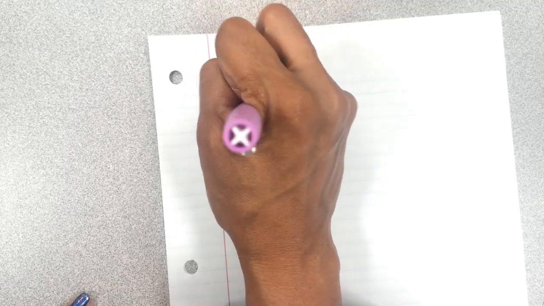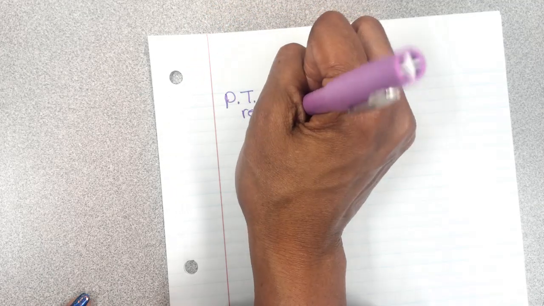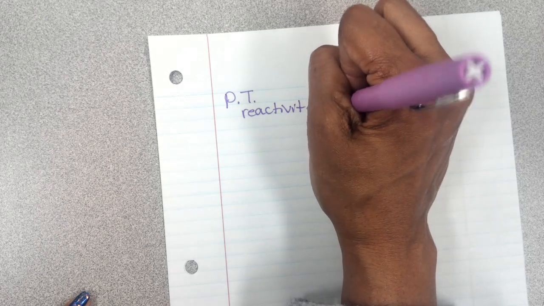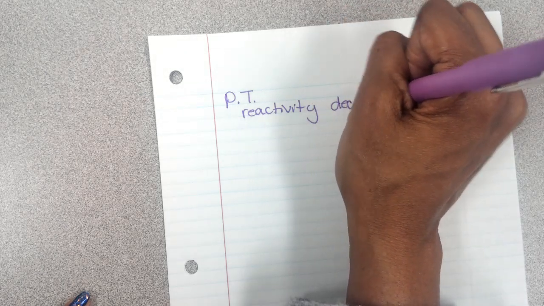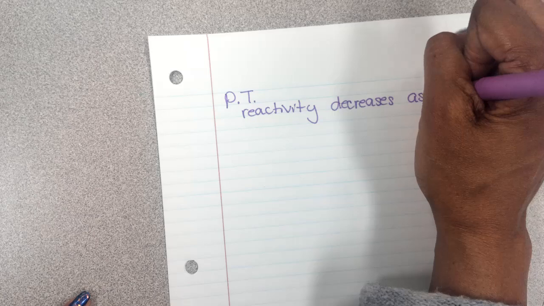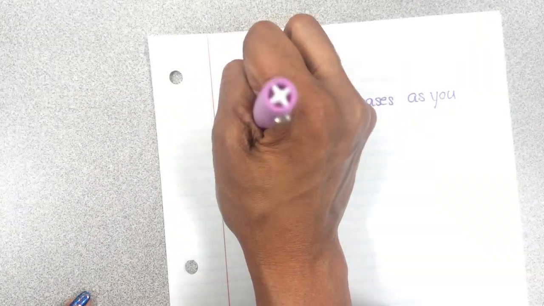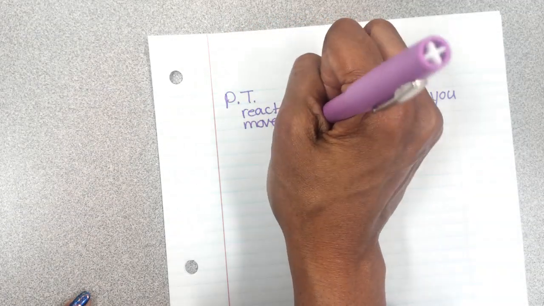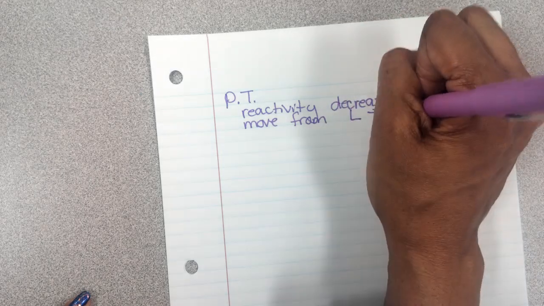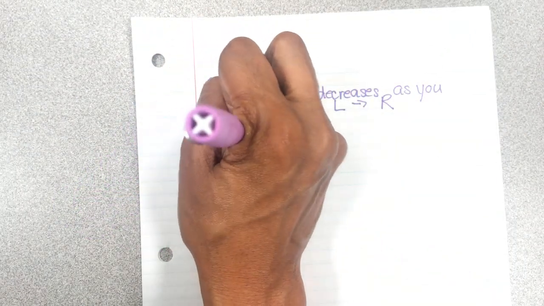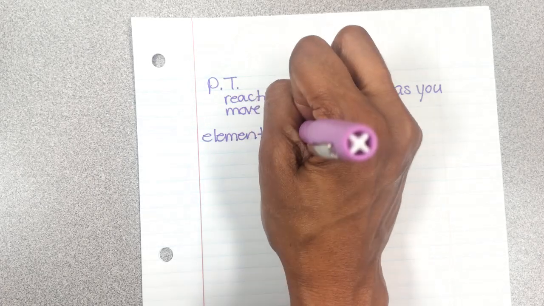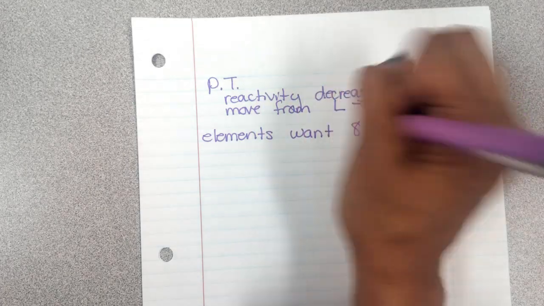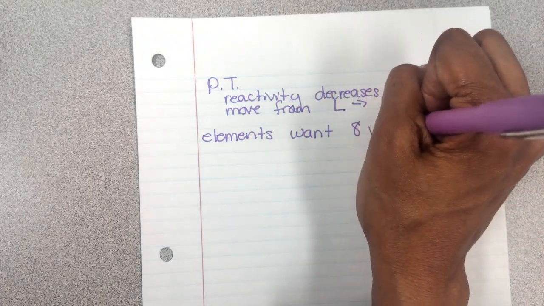So on your periodic table, reactivity decreases as you move from left to right. Okay. Elements want 8 valence electrons.